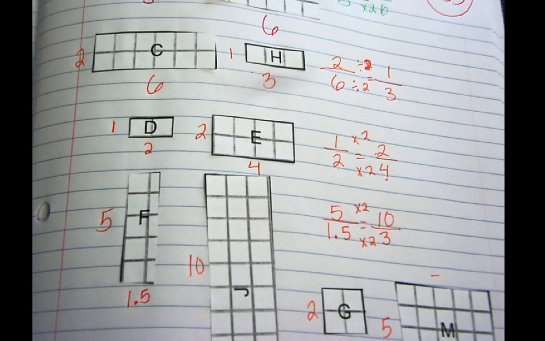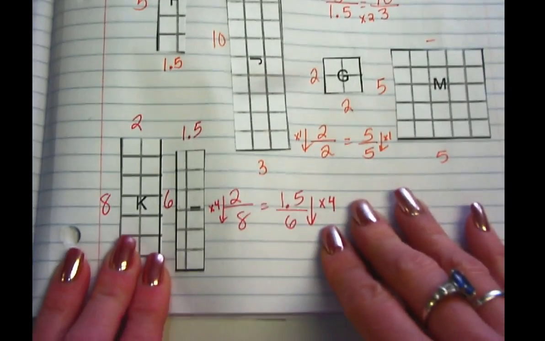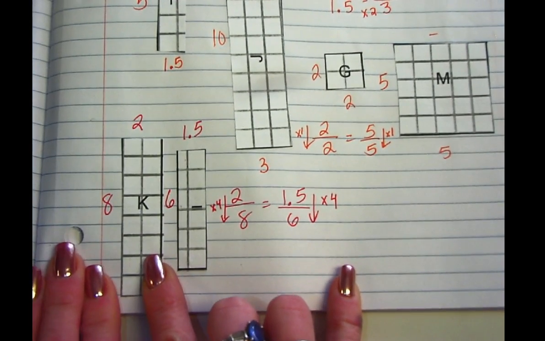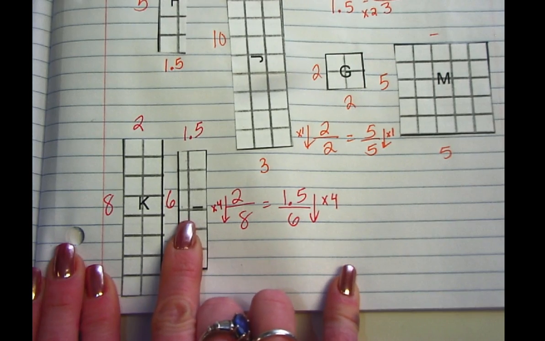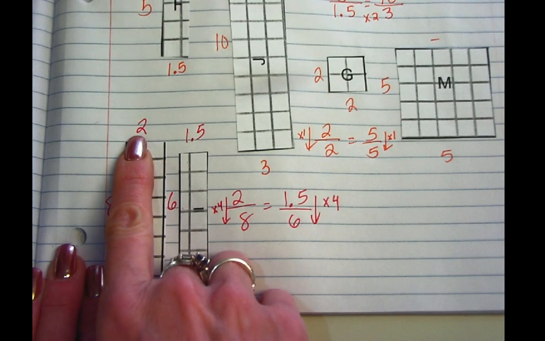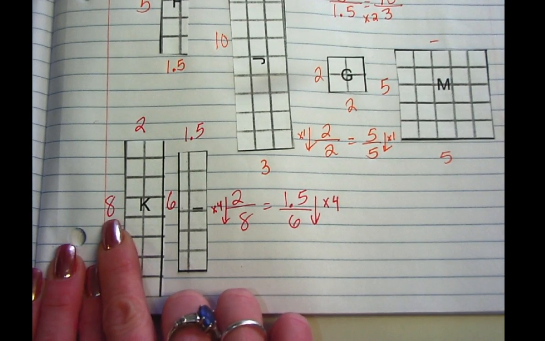So if you look down here, I have the last two remaining shapes. In my notebook, I have K matches up with I because the short side of K is 2 and the long side is 8.